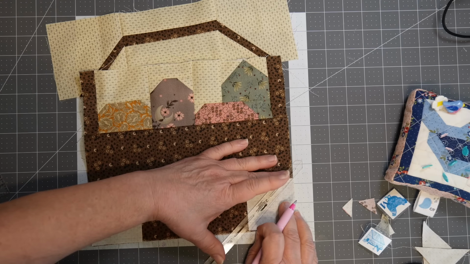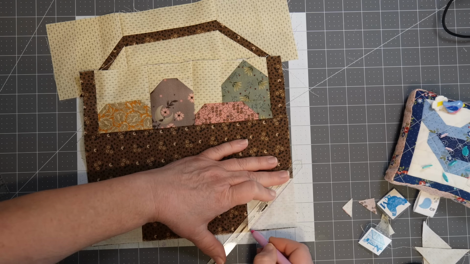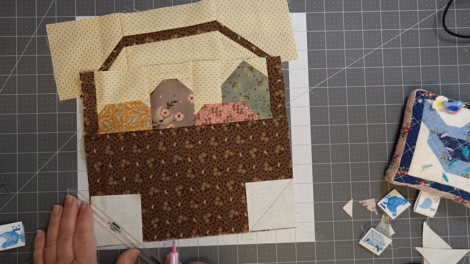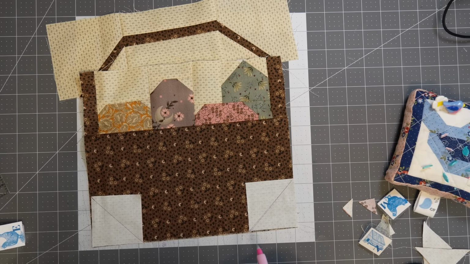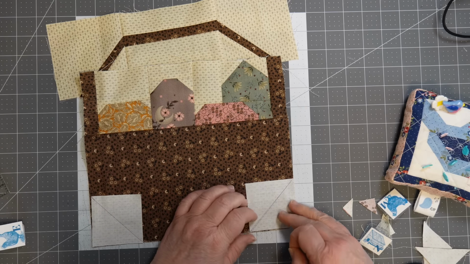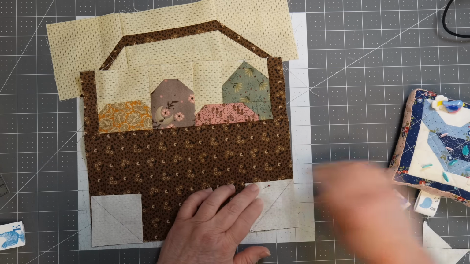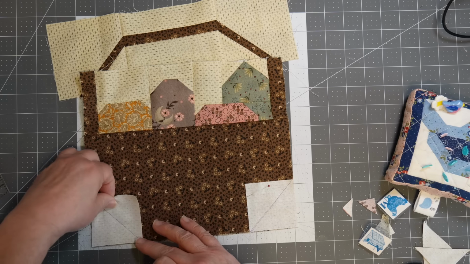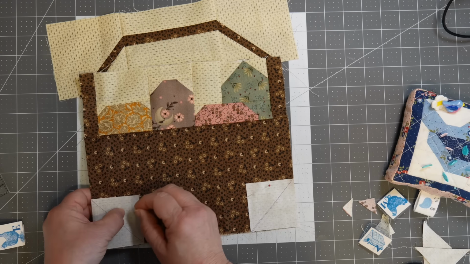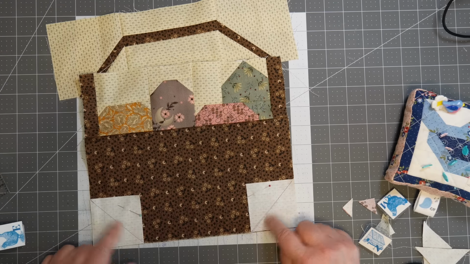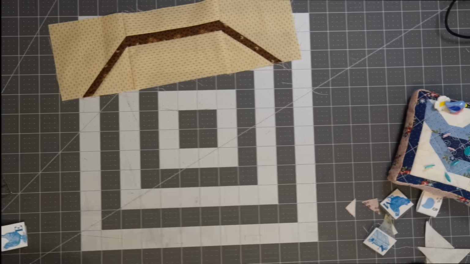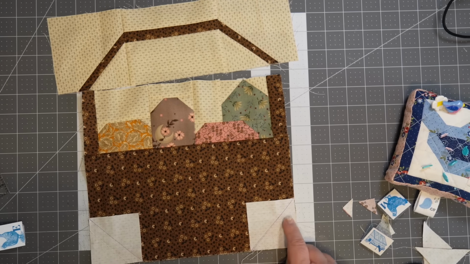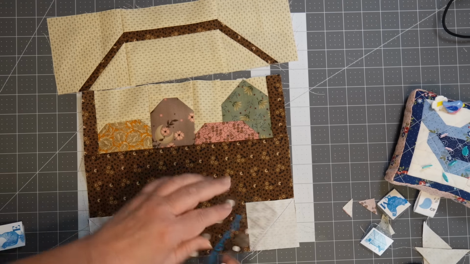Whoops, I'm going a little too fast on that one. Missed my corner. There we go. So I am going to put a pin right here and a pin right here, and I'm going to stitch right on that line, and then I'm going to make me a half square triangle too on each of those. And there we have that. Let's go ahead and trim those 1/4 inch away from that line.